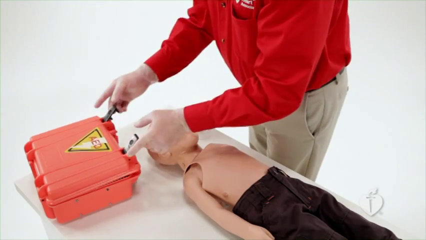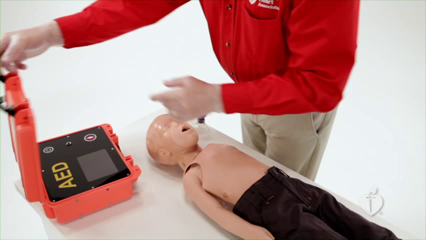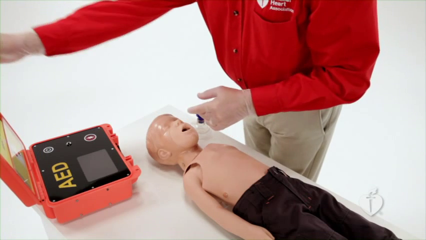Although AEDs may differ slightly, there are universal steps for operating an AED. First, turn on the AED. Open the carrying case or top of the AED. Then turn the power on. Some devices will power on automatically when you open the lid. The AED will guide you, but it's still critically important that you know these steps.